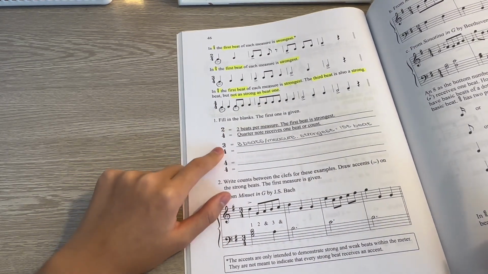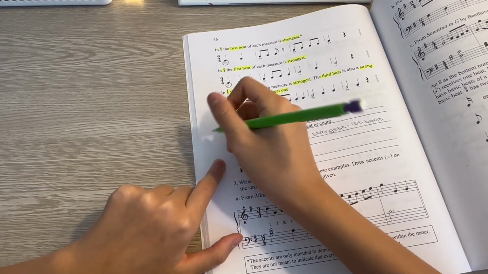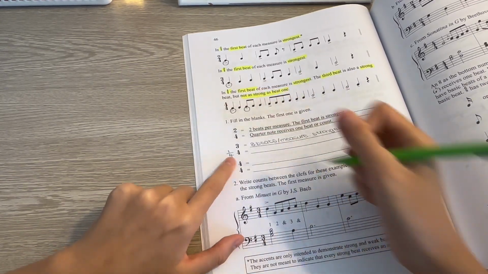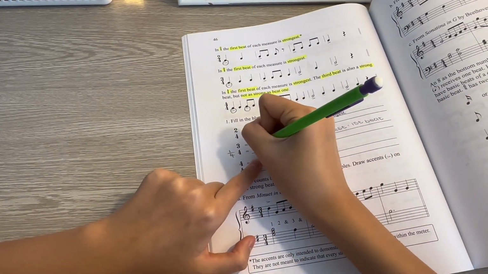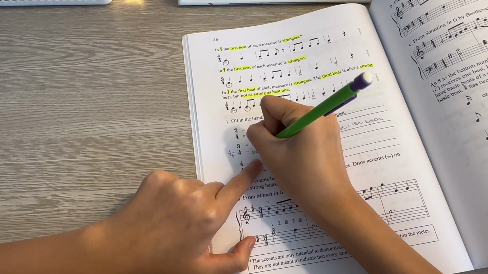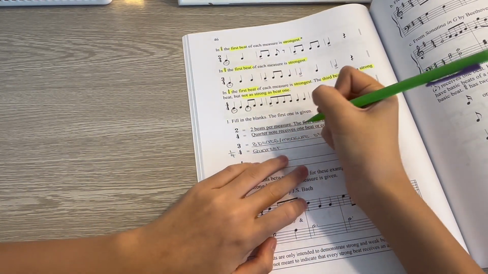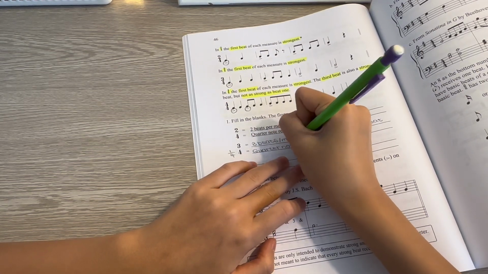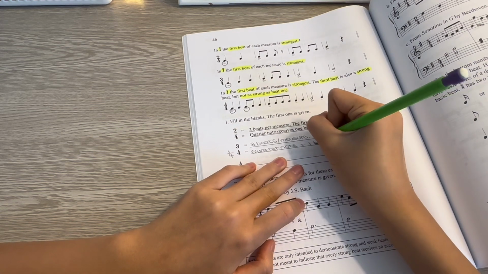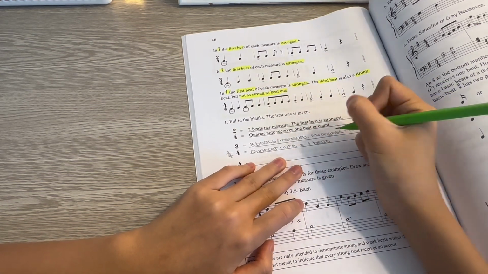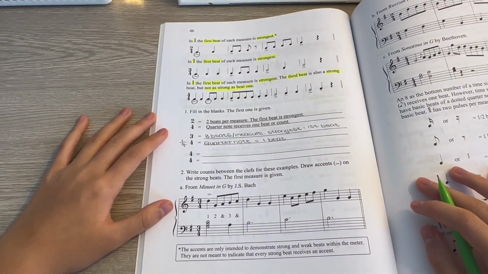Okay, now we see a 4 on the bottom. 4, remember, is basically saying 1/4, right? That is quarter. So we know quarter note receives 1 beat or count. So quarter note equals 1 beat. Just like that. Quarter note equals 1 beat.